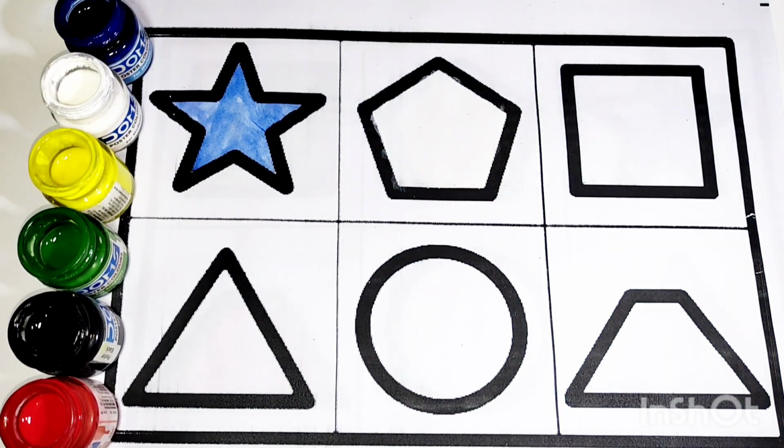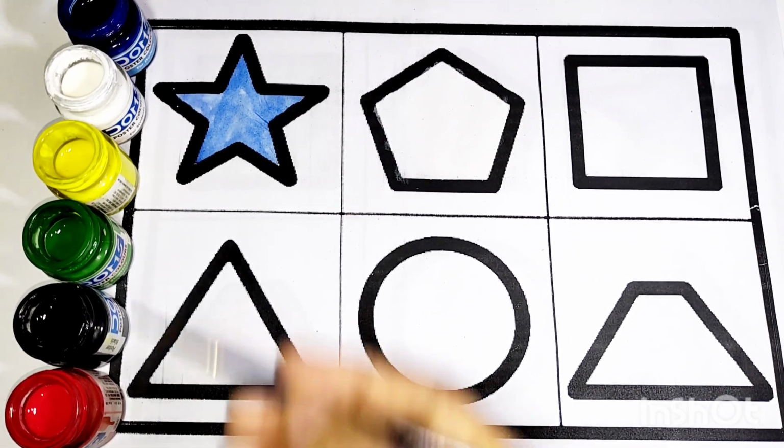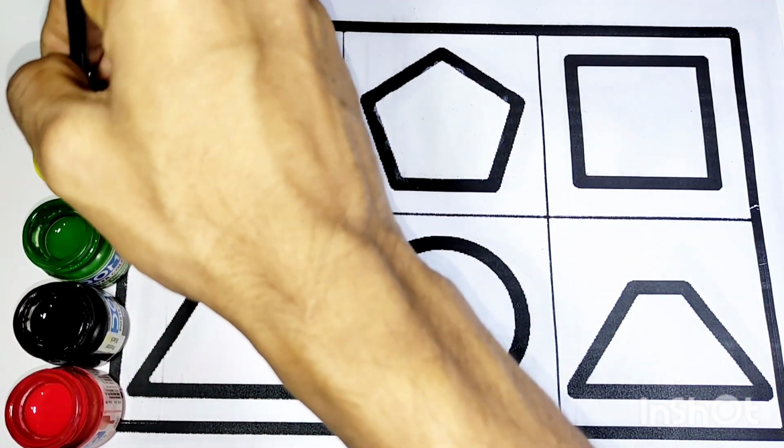Kids, the next one is square. Now we are using the color of yellow. Now we are mixing and using the color of yellow.